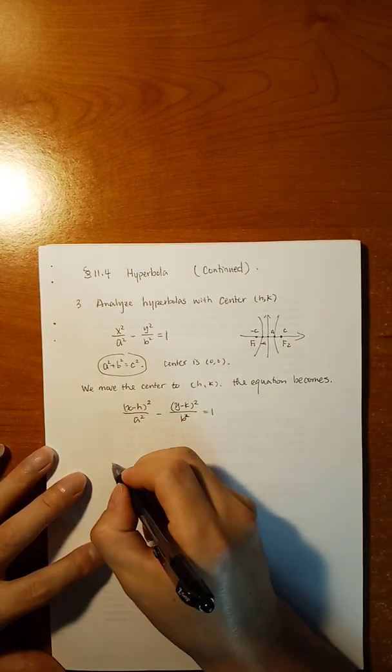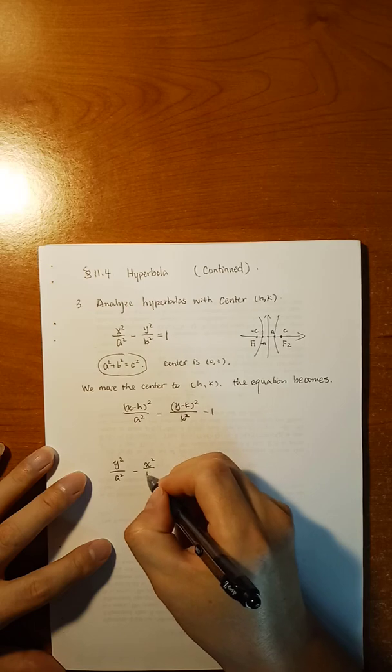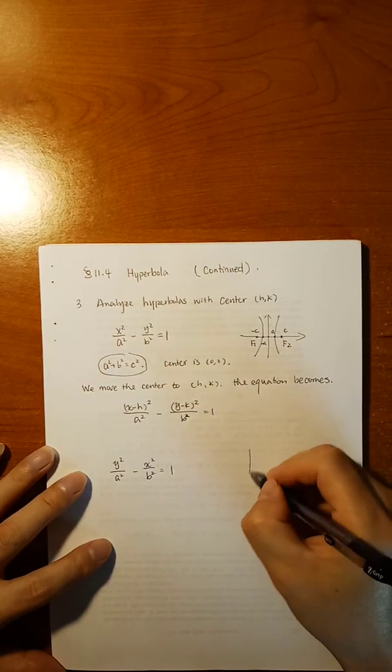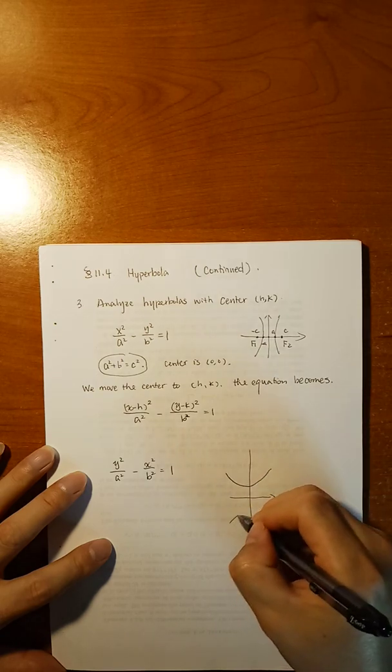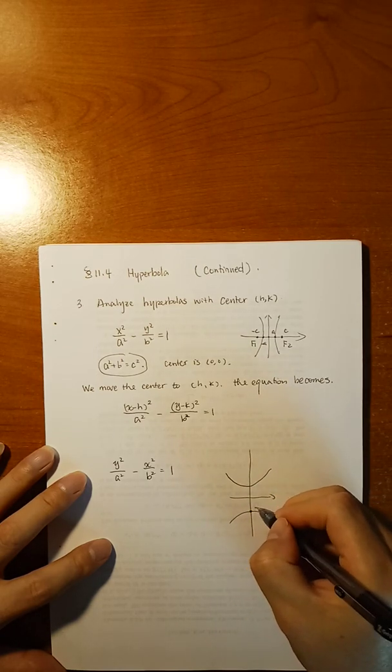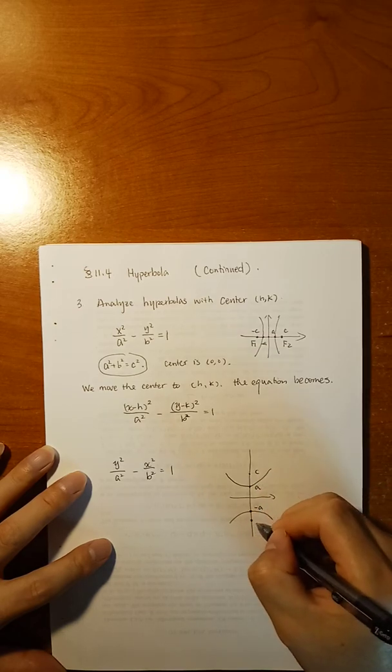If we have the vertical case, with vertices at negative a, positive a, and foci at c, negative c.